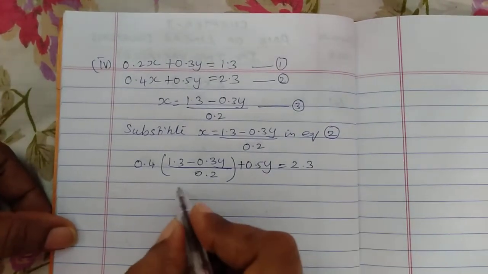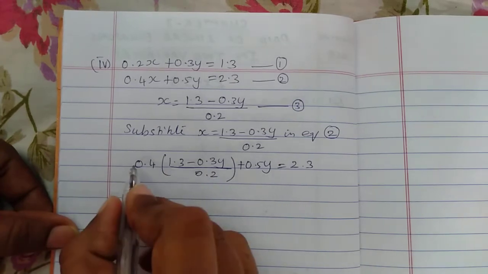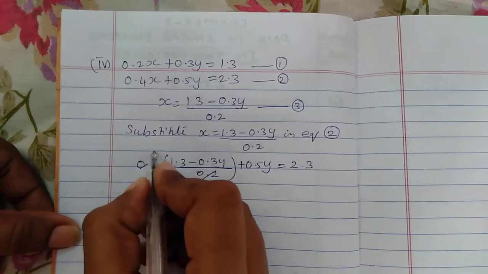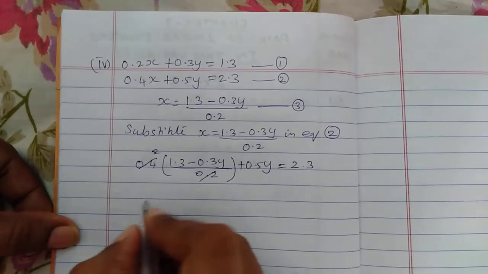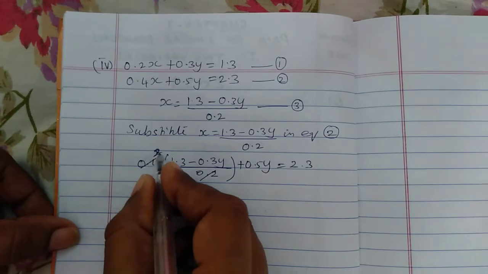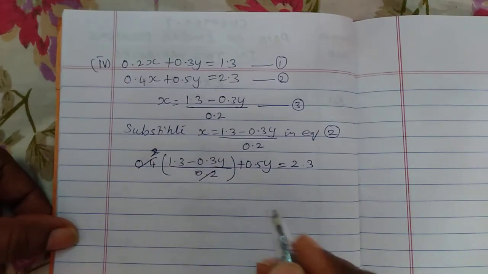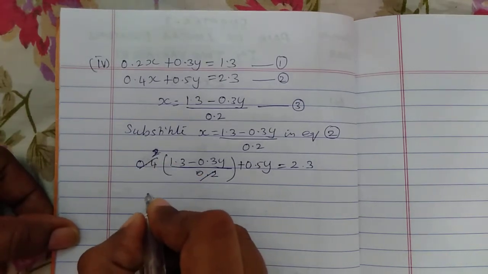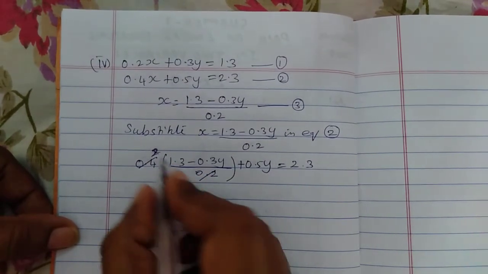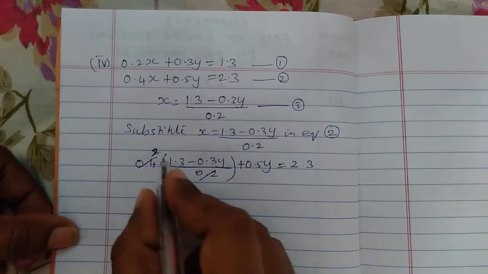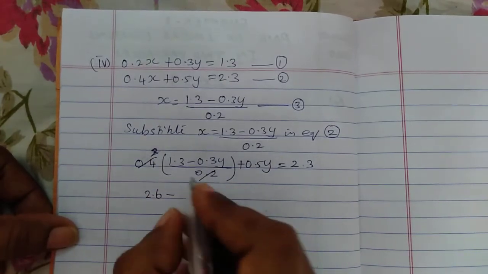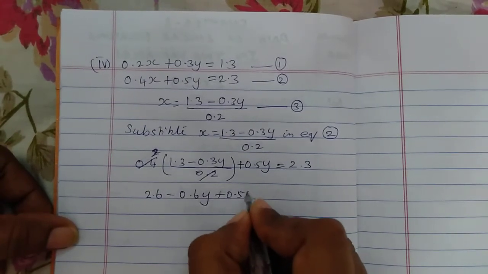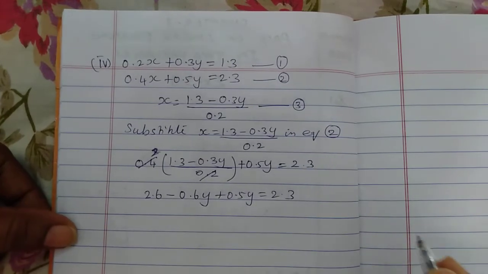Now I can divide 0.4 by 0.2. So this and this cancel, it goes 2 times. So I have a value 2 here multiplied by these 2 terms. So I can directly multiply these terms. So 2 into 1.3 is 2.6, minus, and 2 into 0.3y is 0.6y, then plus 0.5y is equal to 2.3.